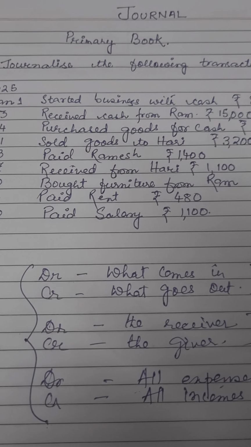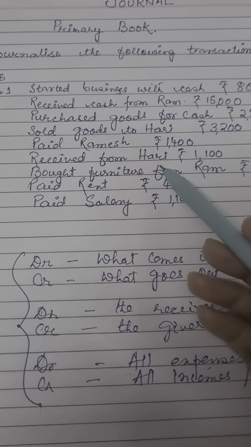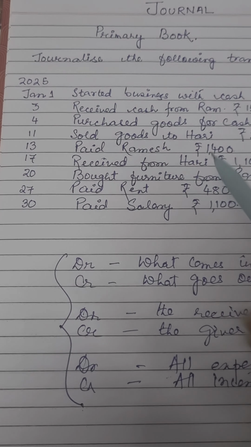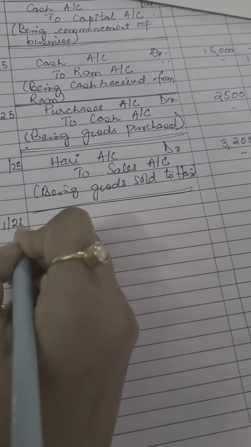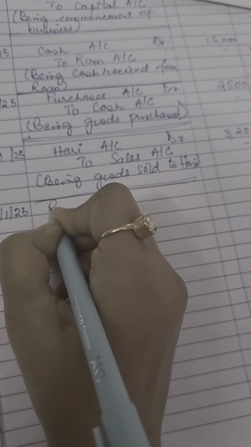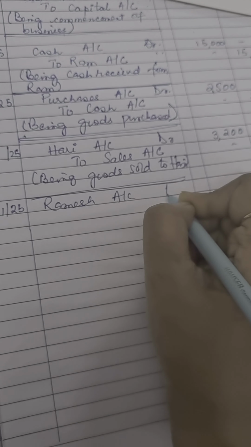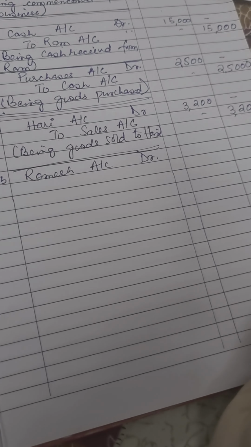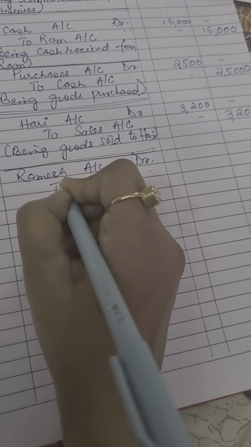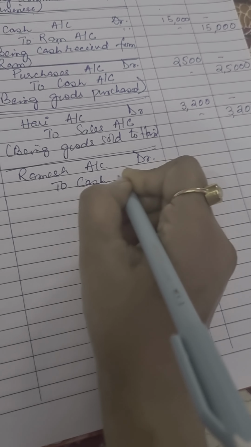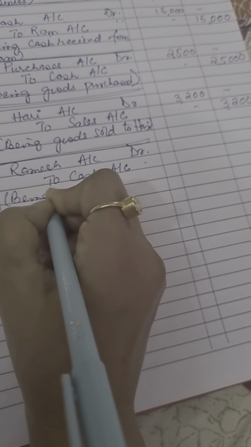Okay. Paid Ramesh rupees 1400. So I paid whom? Ramesh. So debit the receiver. So you will write 13th January 25. Debit the receiver. Ramesh account debit. Whenever a person's name is coming, it's a personal account. And since you have paid, cash is going out, to cash account. Cash, the credit, what goes out. Being cash paid to Ramesh.